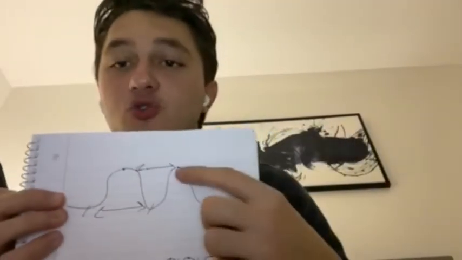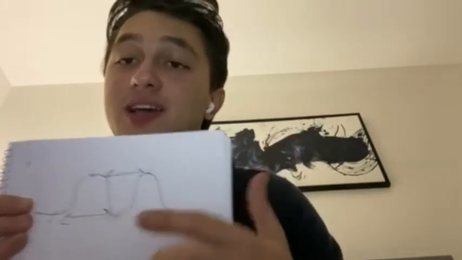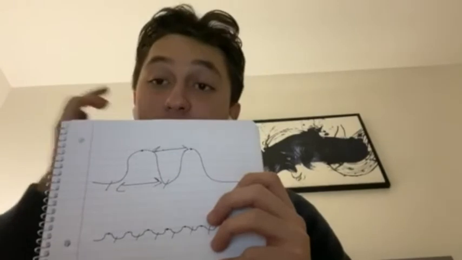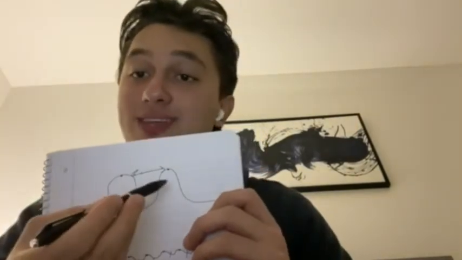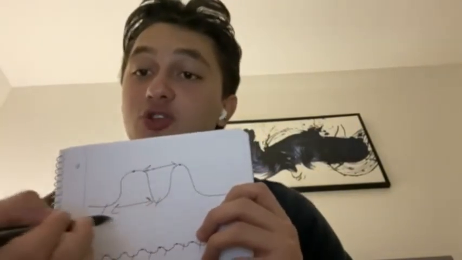Now, the distance between two crests of a wave, or two troughs of a wave, is called the wavelength. Once again, to determine the wavelength, you have to look at the distance between two crests or two troughs.